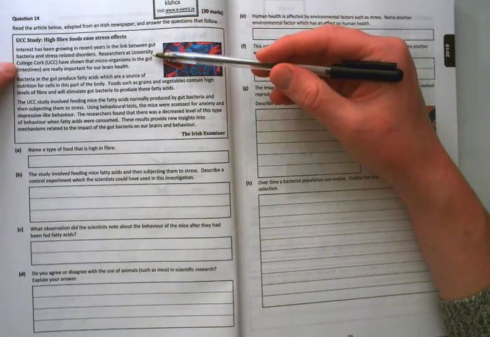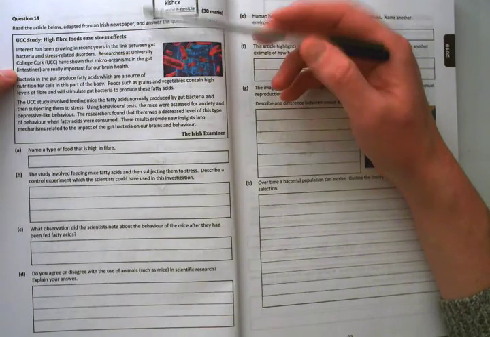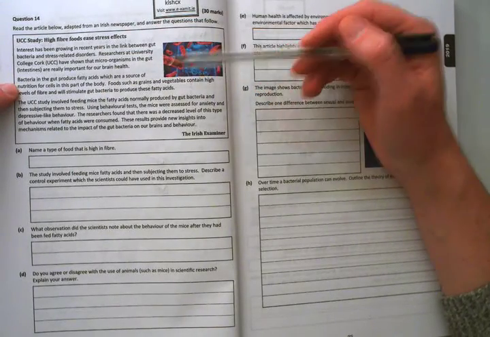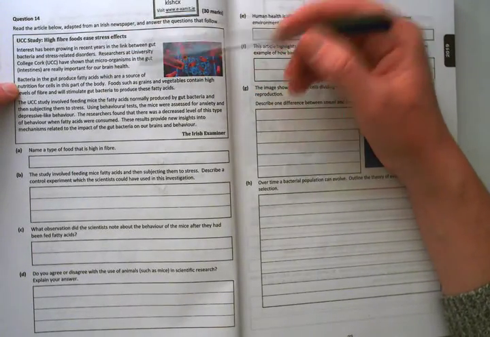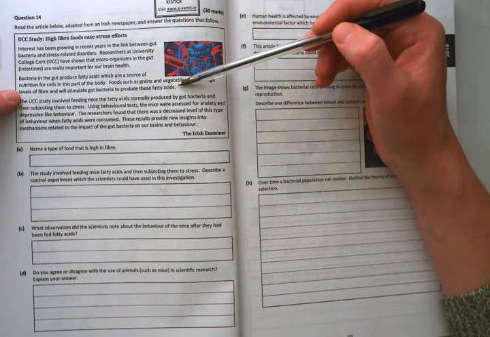Researchers at University College Cork, UCC, have shown that the microorganisms in the gut, or your intestines, are really important for our brain health. Bacteria in the gut produce fatty acids, which are a source of nutrition for cells in this part of the body. Foods such as grains and vegetables contain high levels of fibre and will stimulate gut bacteria to produce these fatty acids.